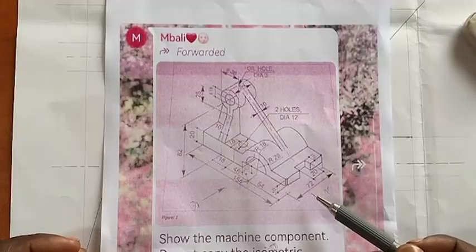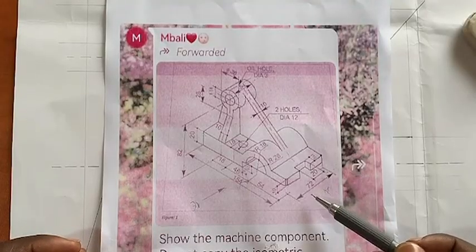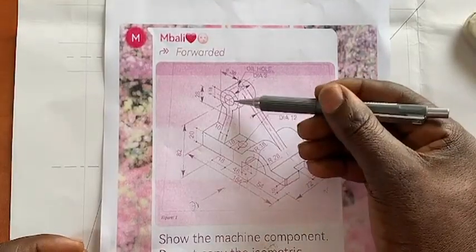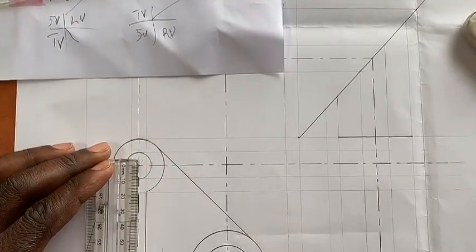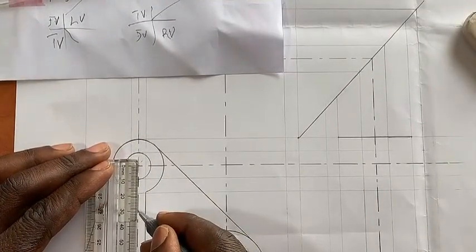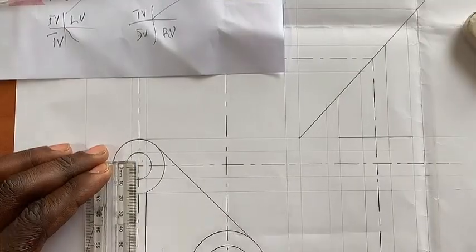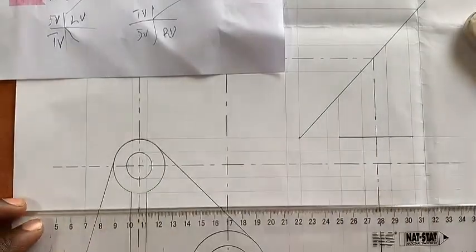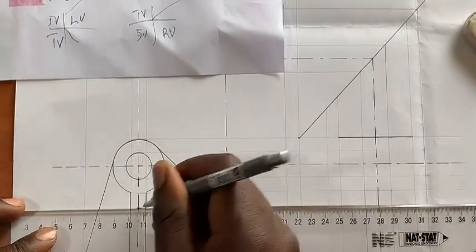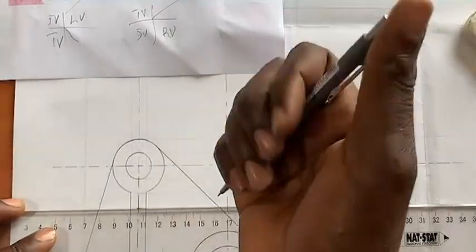So from your center going down, let's do it, which is 28. There it goes. So here it's going to be just a solid line.